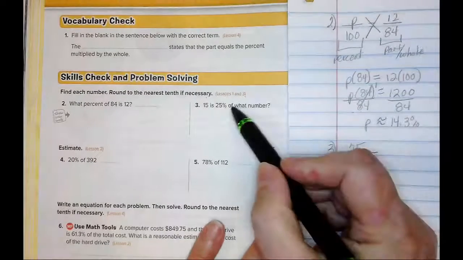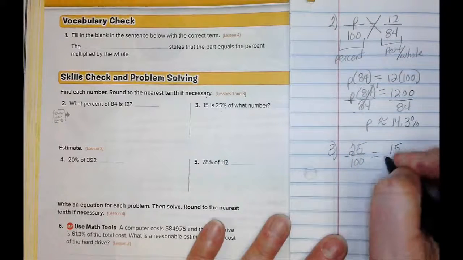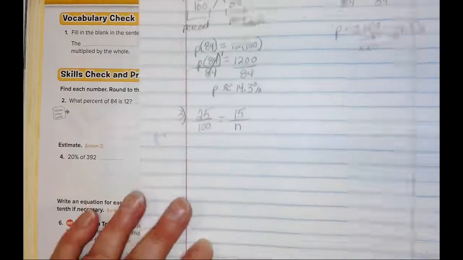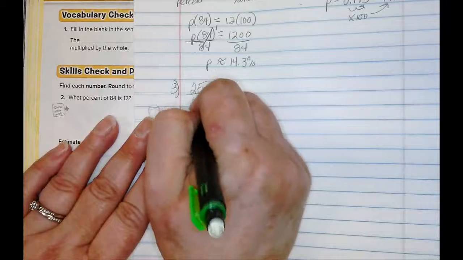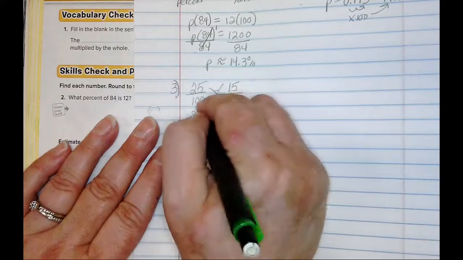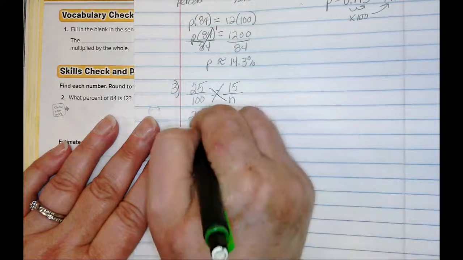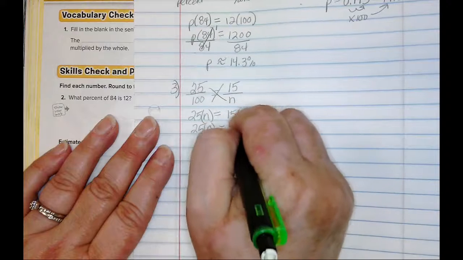Okay, now, 15 is the part. What number is what we don't know? It's the whole. Okay, so again, we cross multiply. So we get 25 over n, 25 times n is equal to 15 times 100. So we get 25n is equal to 1500.